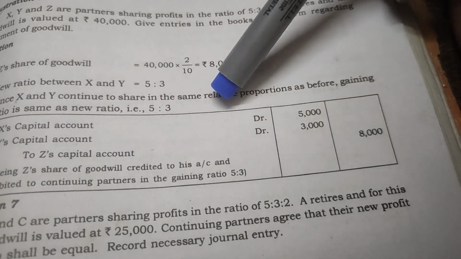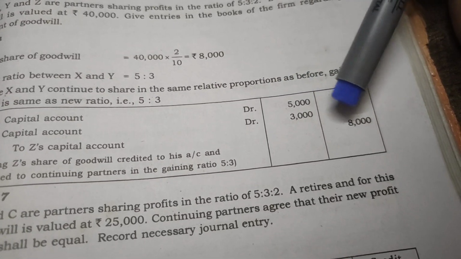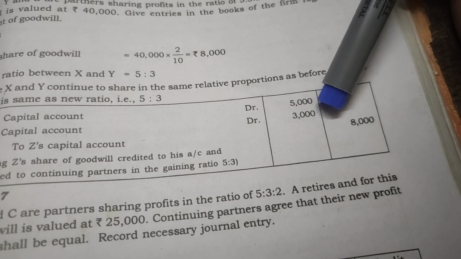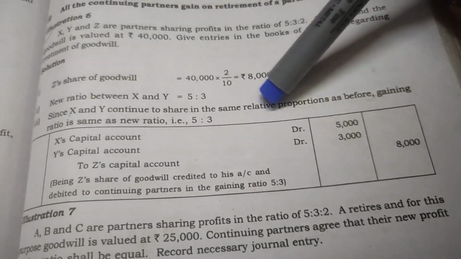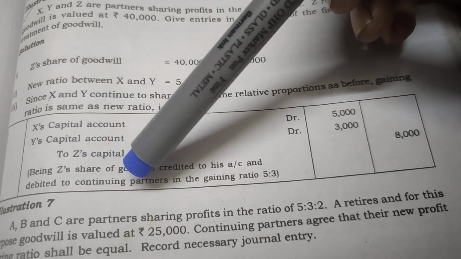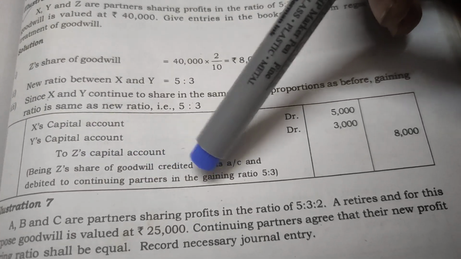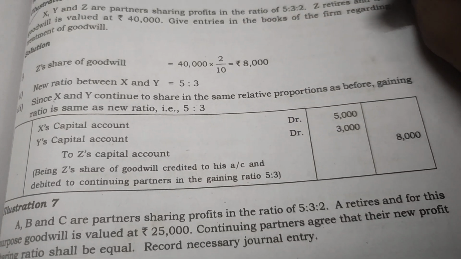It is divided in the ratio 5:3. 8,000 into 5 by 8 is 5,000 and 8,000 into 3 by 8 is 3,000. The narration will be: Z's share of goodwill credited to his account and debited to continuing partners in the gaining ratio 5:3.